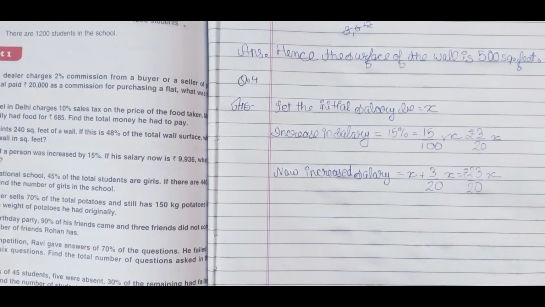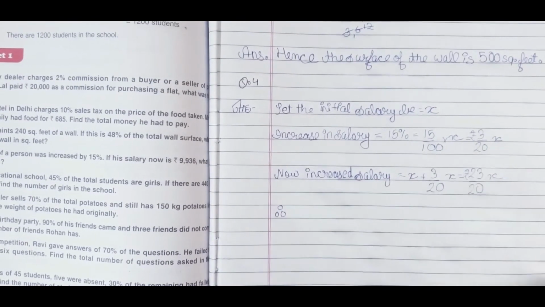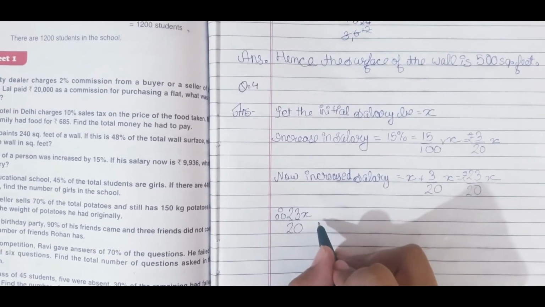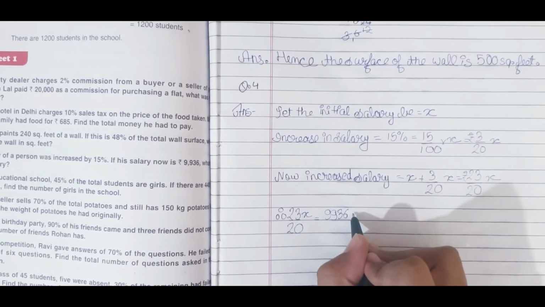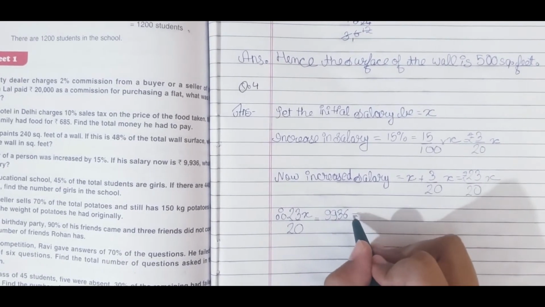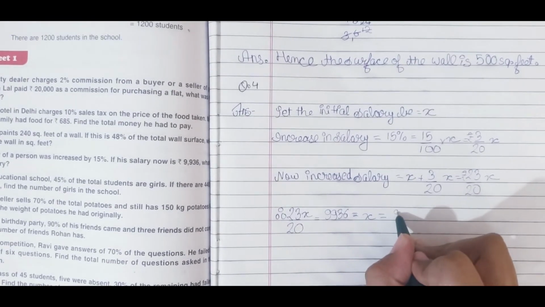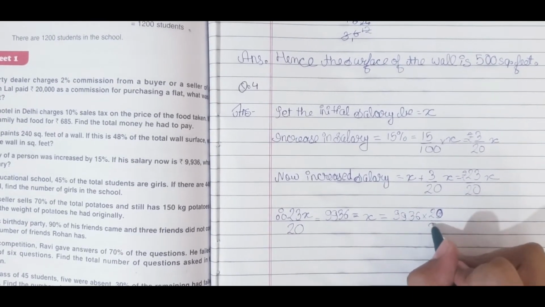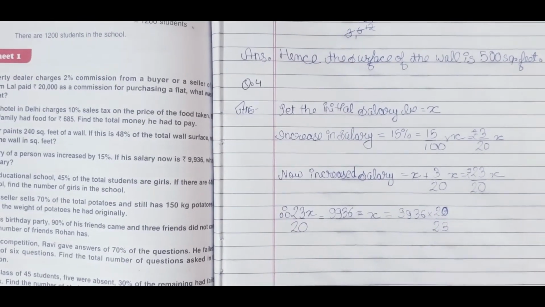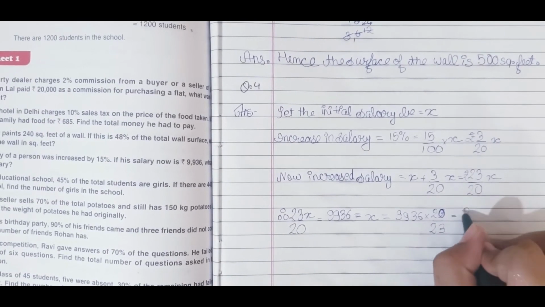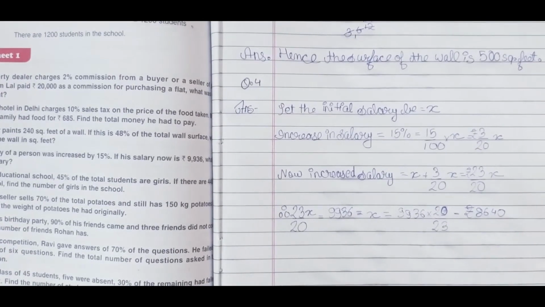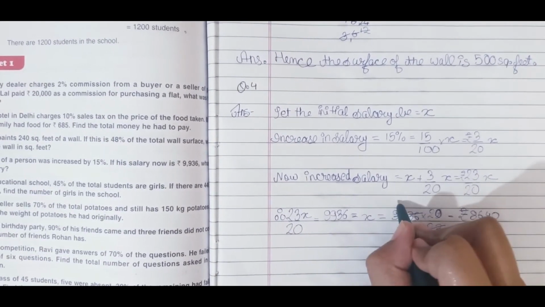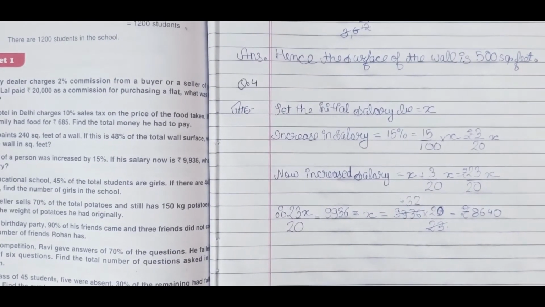And now guys, we will do, therefore, 23x by 20 is equal to 9936. Now x is equal to 9936 into 20 by 23. And now guys, if I start cancelling it, it will be very lengthy. So I am writing the right answer, that is rupees 8640. I should cancel it down only, not make it too lengthy, so I directly do 1 432. 432 into 20 is equal to 8640.